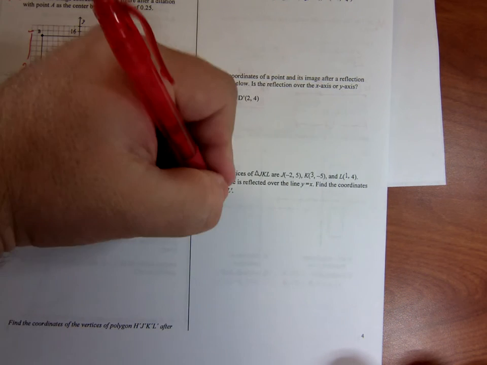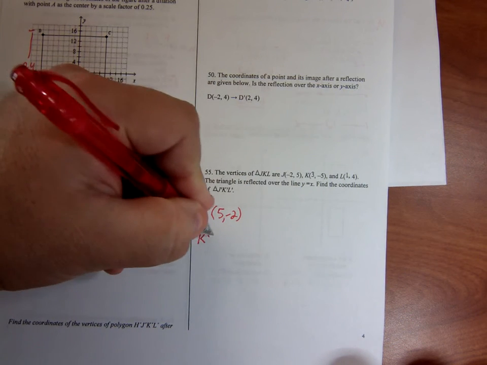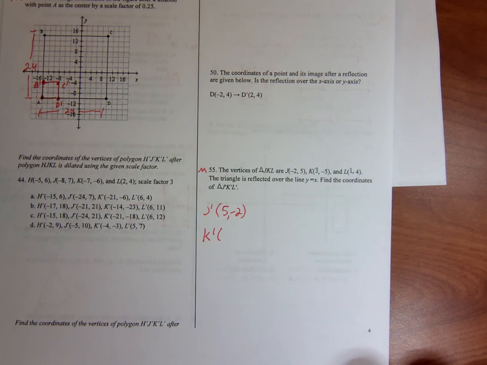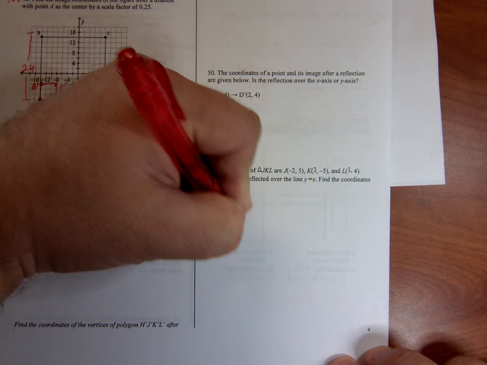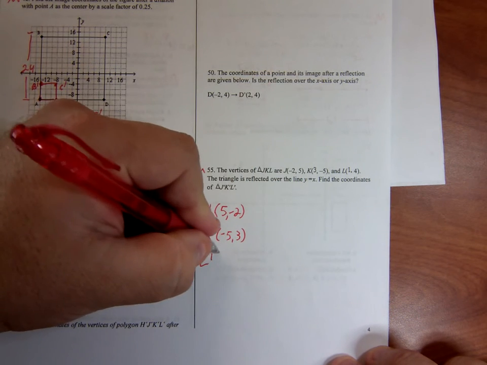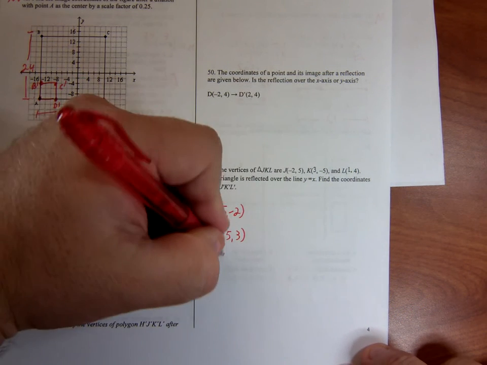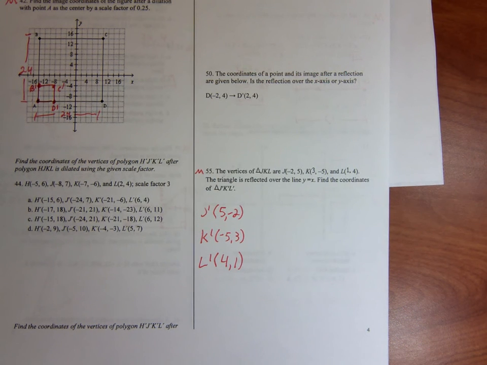5, comma. Very good. Could somebody else give me the next one, K prime? Okay, negative 5, comma 3. And L prime. Could somebody else, who hasn't spoken yet, give me L prime? 4, comma 1. Hey, we're done. That's it. Easy enough? So that's why I taught you that device, so you don't have to spend the time drawing the picture. You can quickly find these things. All right. Okay.